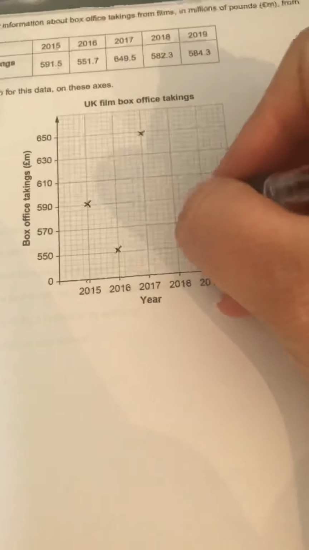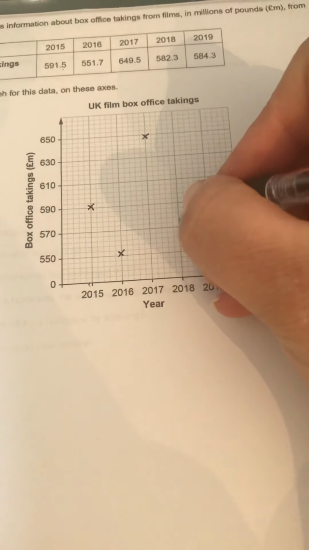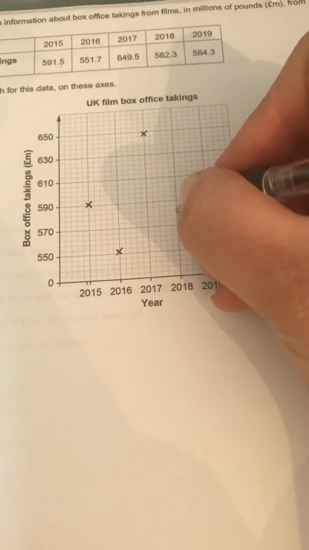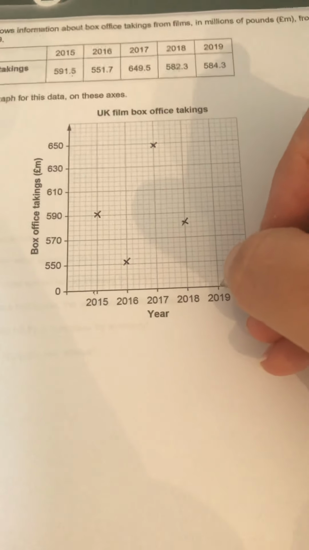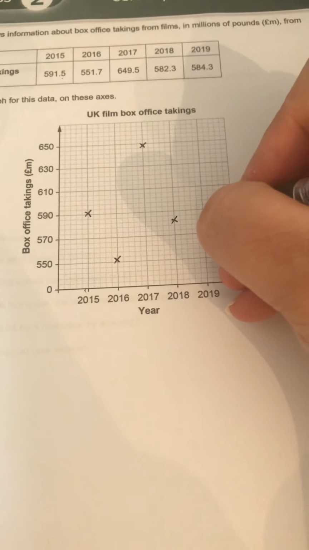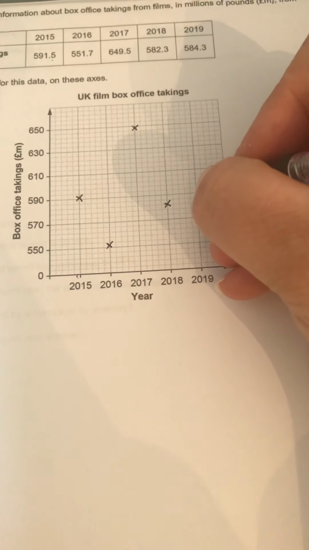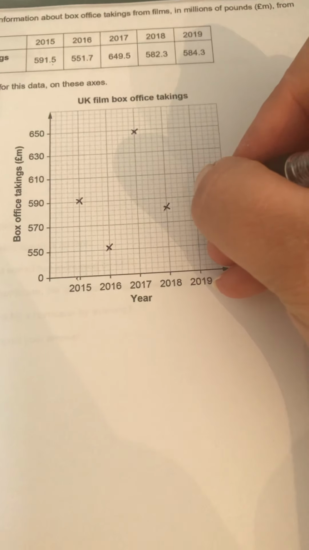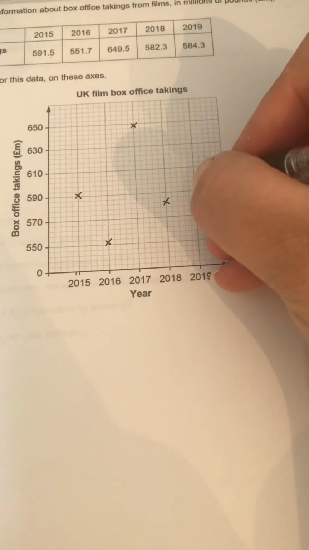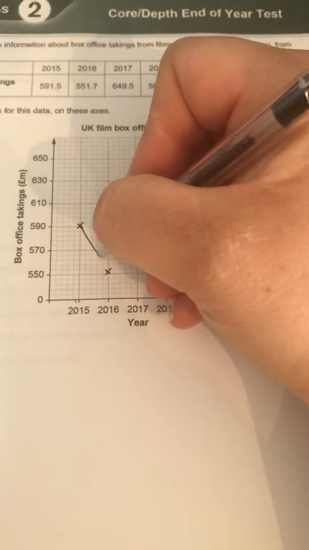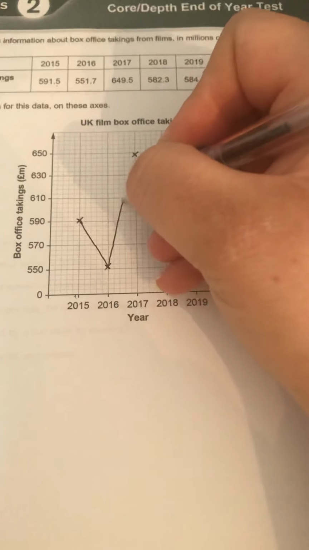2018, 582. So I've got 570, 574, 578, 582, so it's about there. The 0.3 is really difficult to show. 2019, I want 584, so 570, 574, 578, 582, and I want towards the top of that next block. Perfect. And then with a ruler, obviously, you would join these things together.